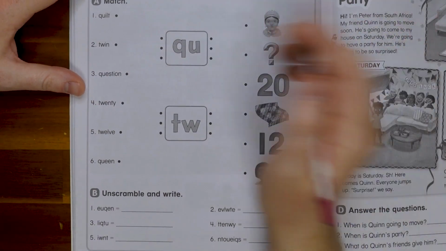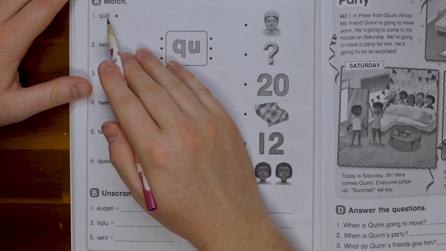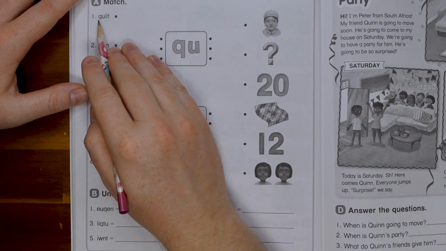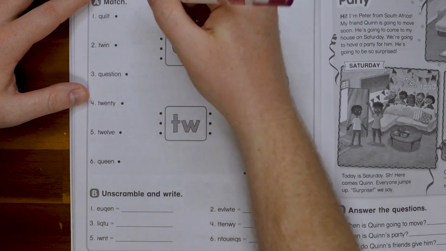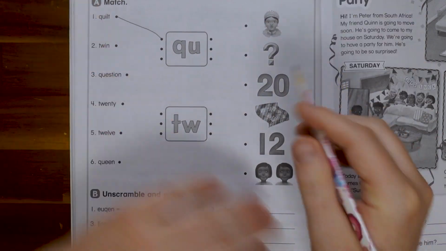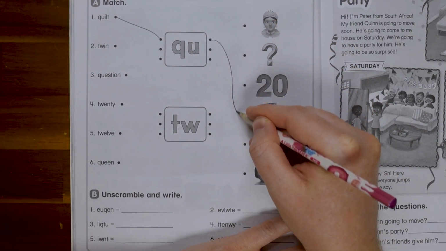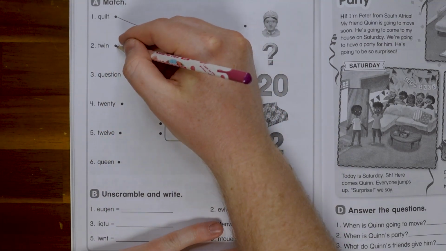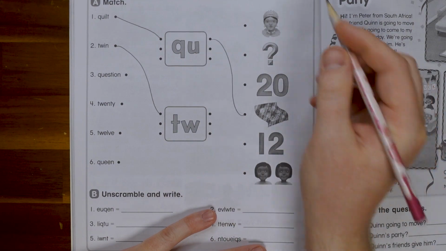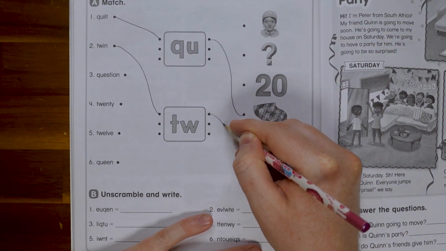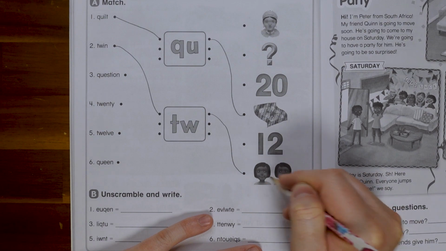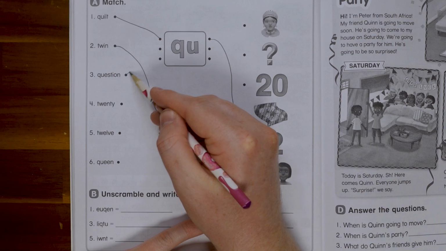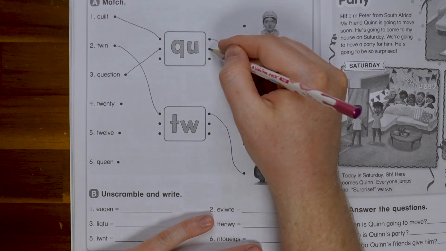Okay, let's start. It just says match here. So we match from the word to the sound and over to the picture. Number 1 is a quilt. So that goes to qu, and a quilt is like a blanket, a homemade blanket, and there's a quilt. Number 2 is twin, so it has a tw sound. So down to tw, and twin means two people born at the same time. These two are twins.